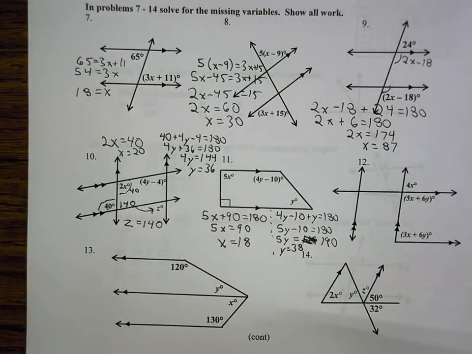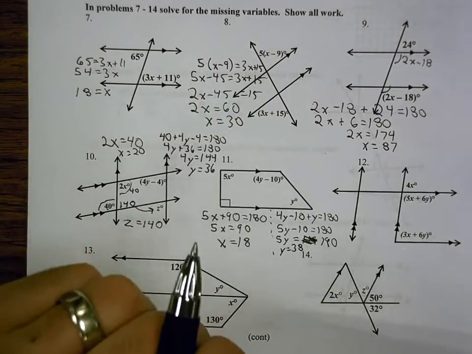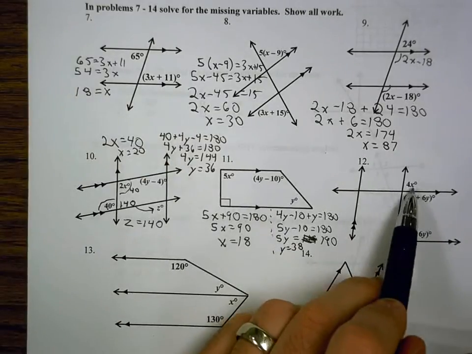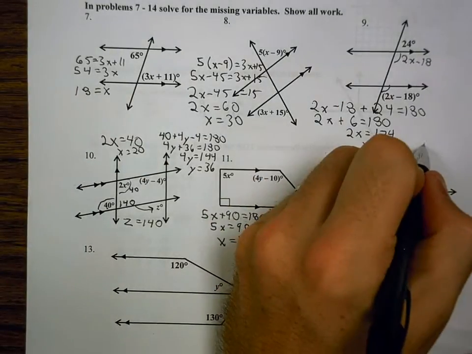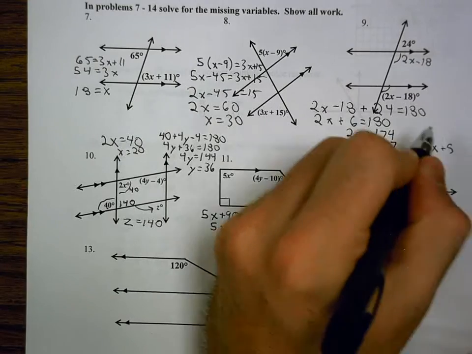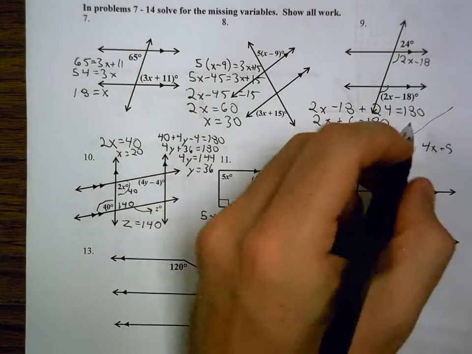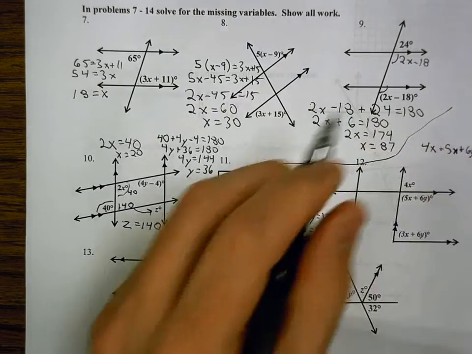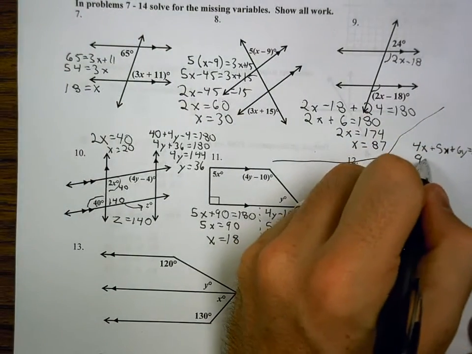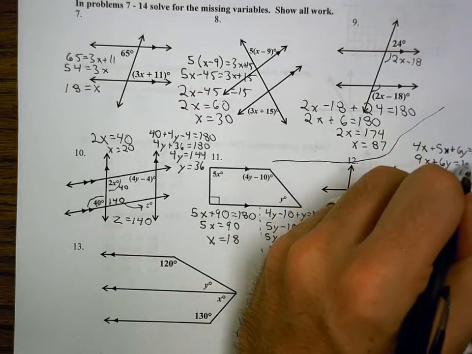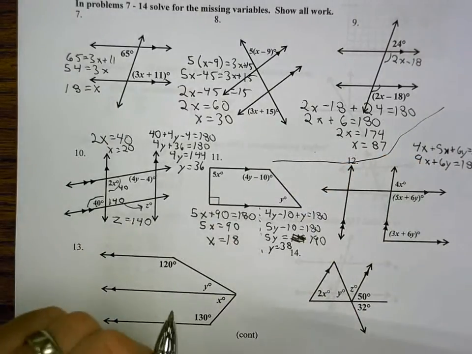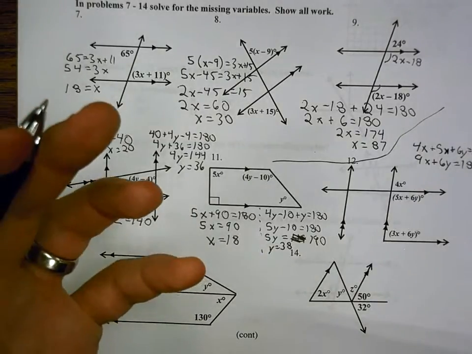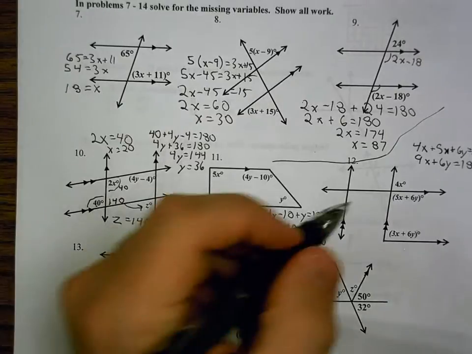Number 12, we have a little bit different approach to this one than we commonly use. But I can actually say that these two angles are supplementary. So I'm going to say that first. 4x plus, separate these here, 4x plus 5x plus 6y equals 180. I'm going to combine those terms and say 9x plus 6y equals 180. But we're kind of stuck here because we have one equation and two unknowns. We can't solve for that. So let's go back and get another equation.